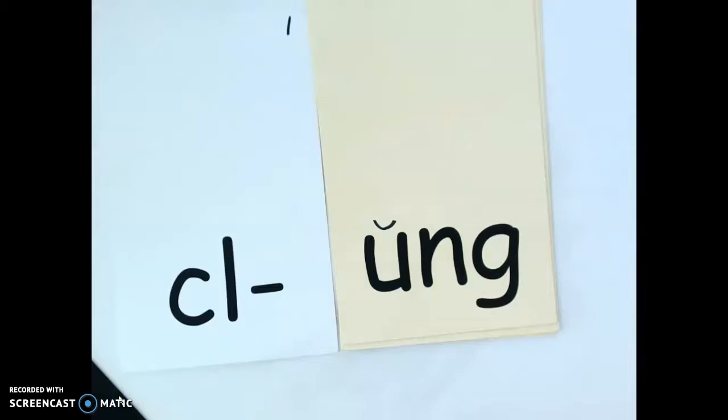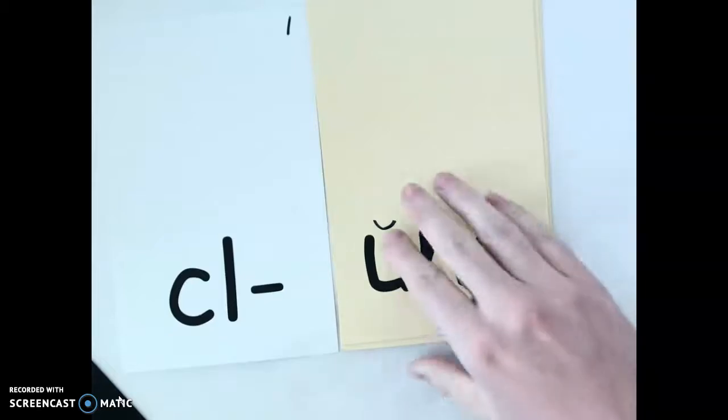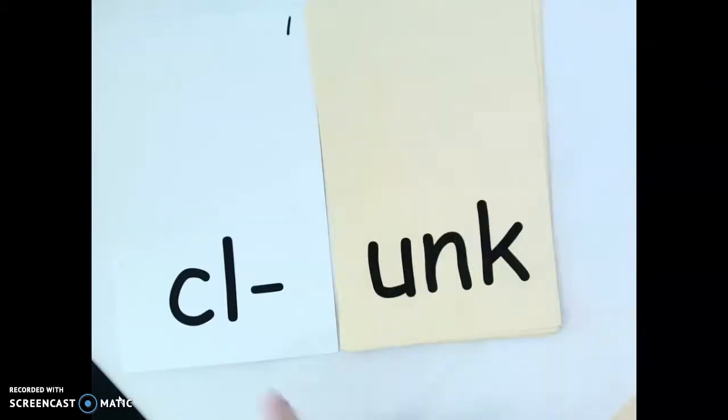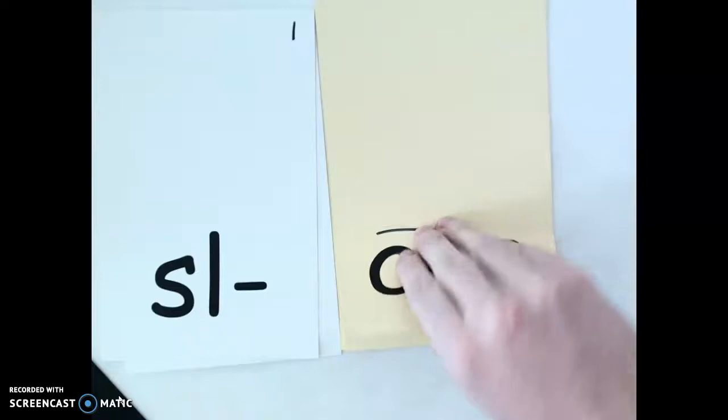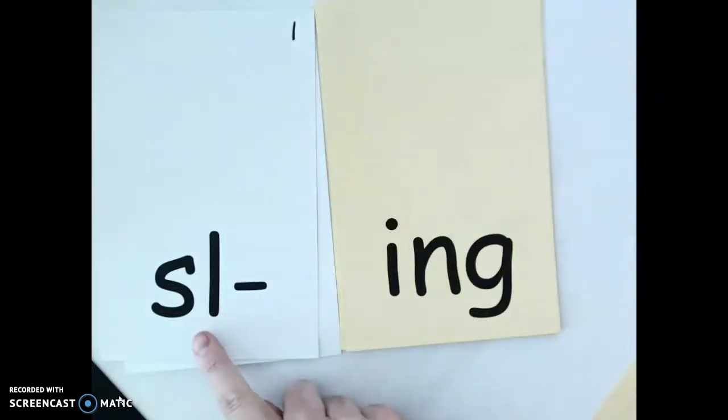Okay, sound out and read the words with me. Ready? Clung, clung. Clunk, clunk. Slang, slang. Sling, sling.